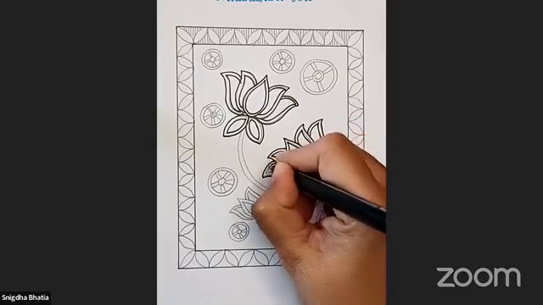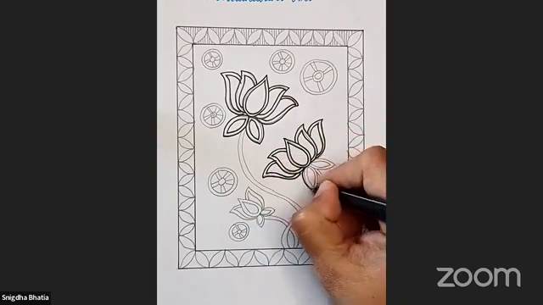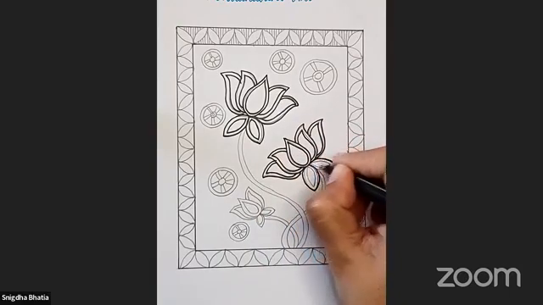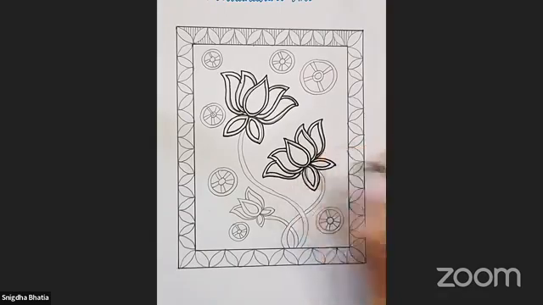So the lotus in Madhubani art, it denotes purity. All the different elements, they have their own significance in Madhubani art.